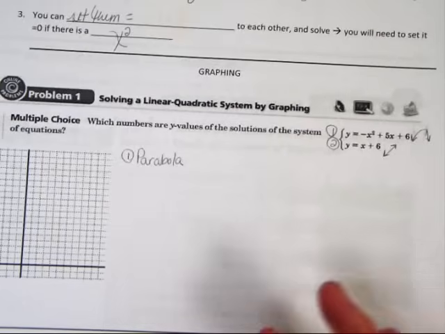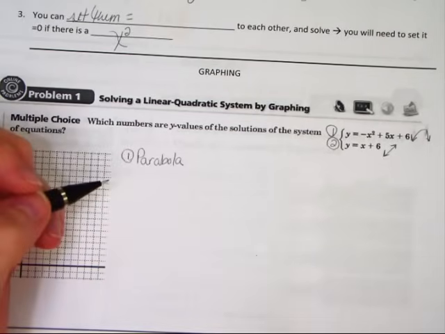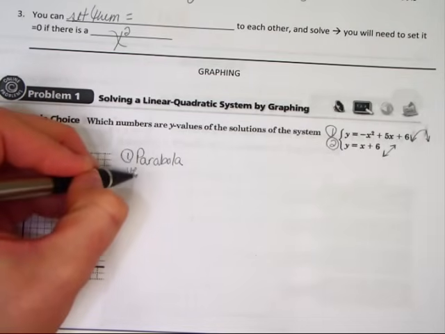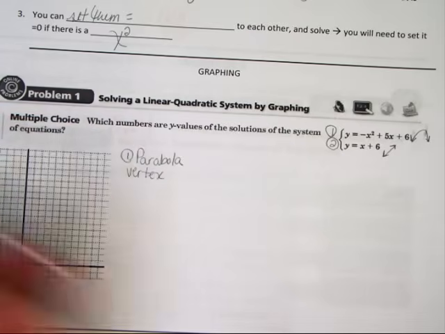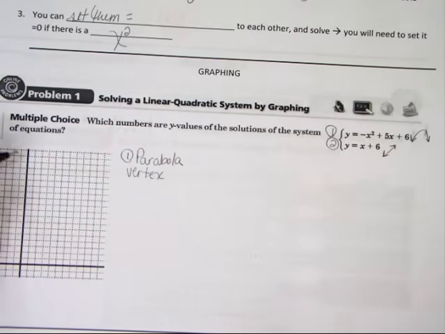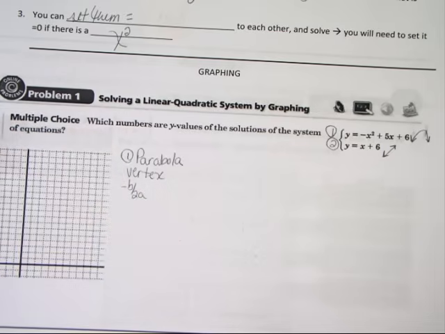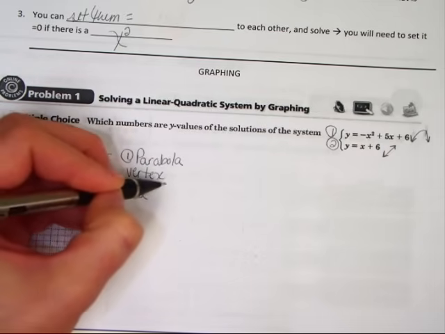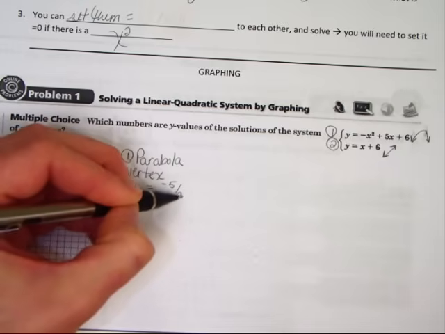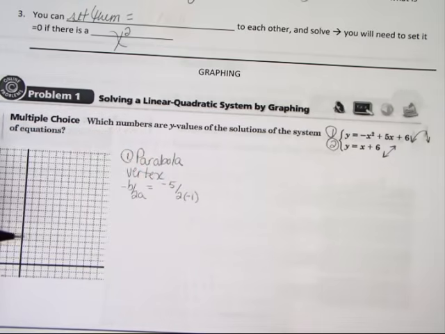Now, how do you graph parabolas? You guys should remember the first step in getting a parabola is finding the vertex. Well, this is in standard form, right? In standard form, you have to do negative b over 2a. So that's going to be negative 5 over 2 times negative 1.